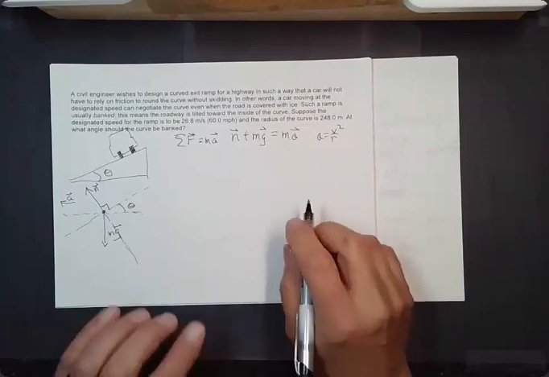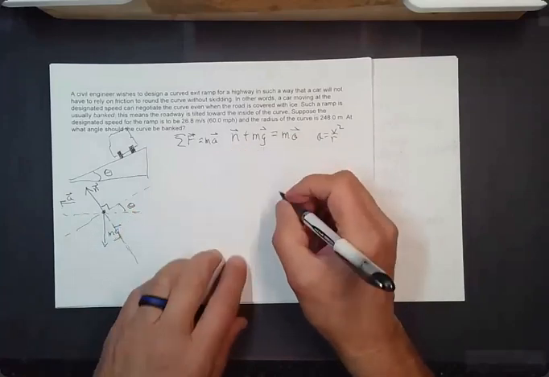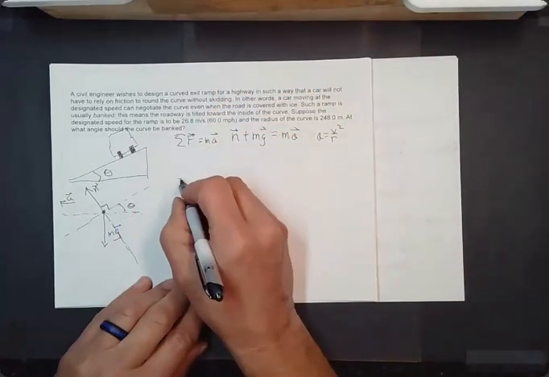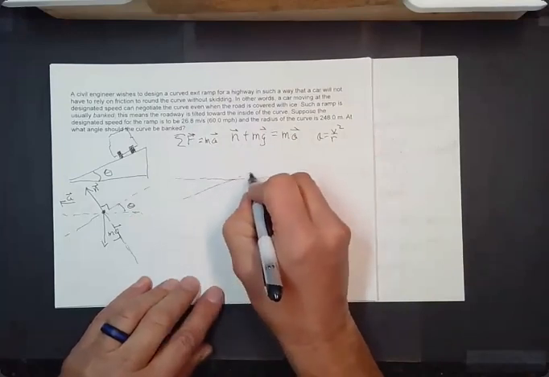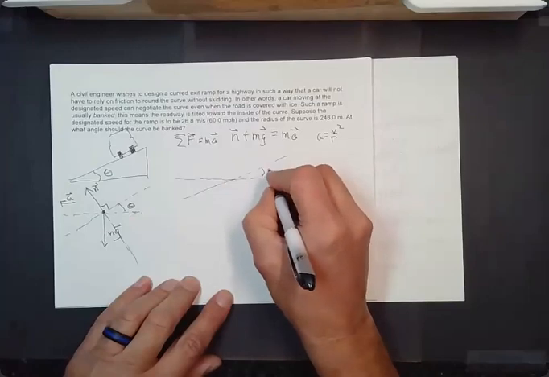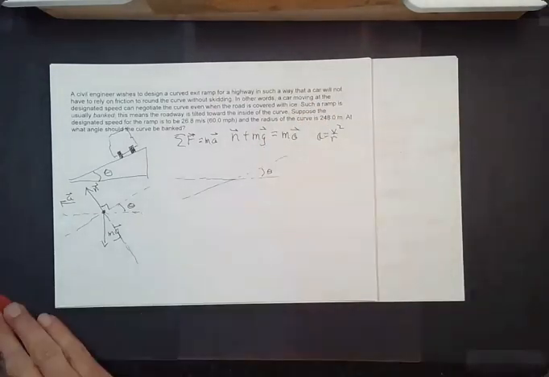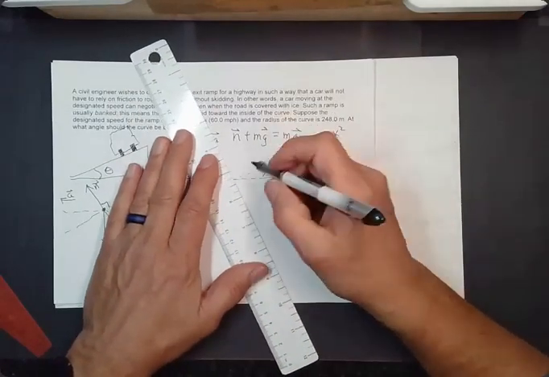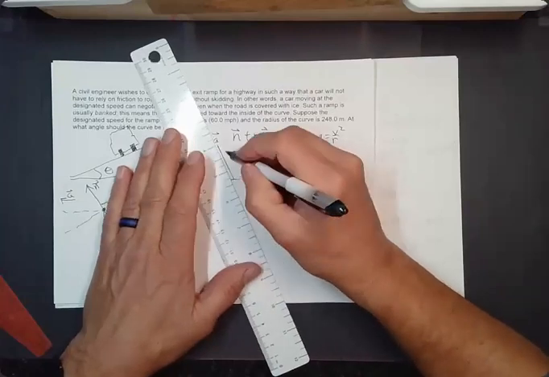Maybe I can. Let's see. Okay, let's take the N and the mg. I'll draw a horizontal line and then our tilt angle theta here. N is perpendicular to this tilted line, because the normal force is always perpendicular to the surface.